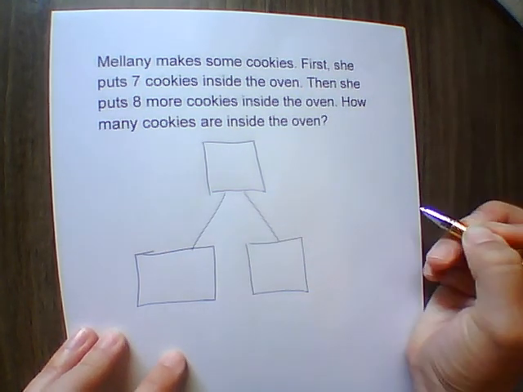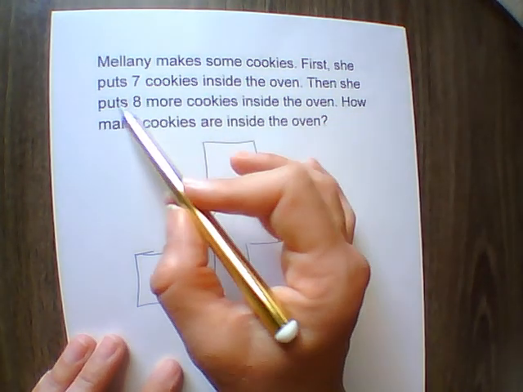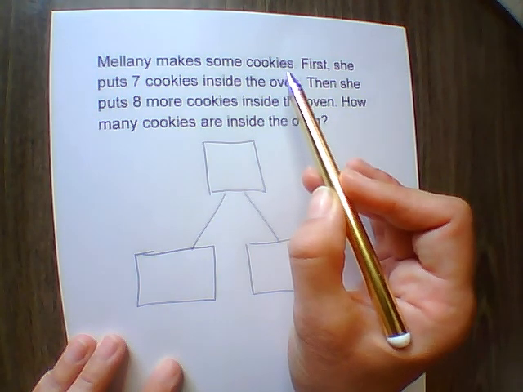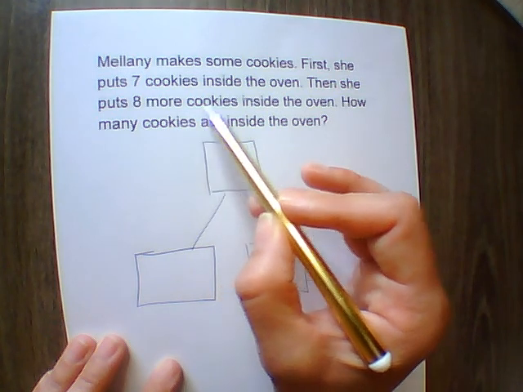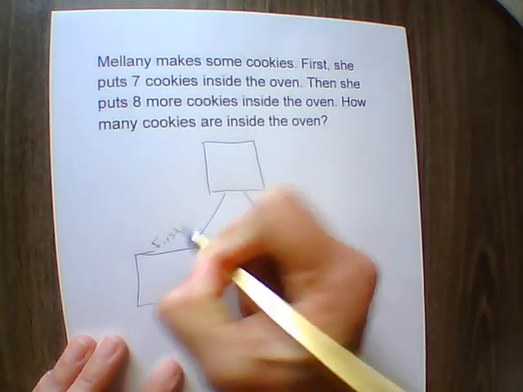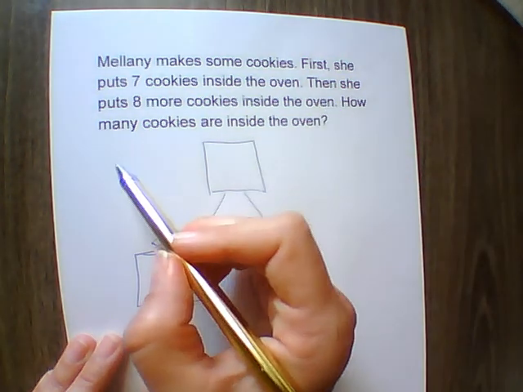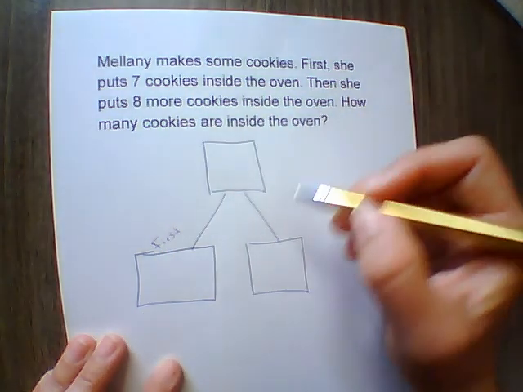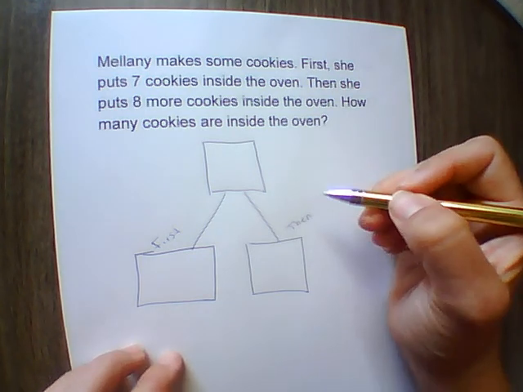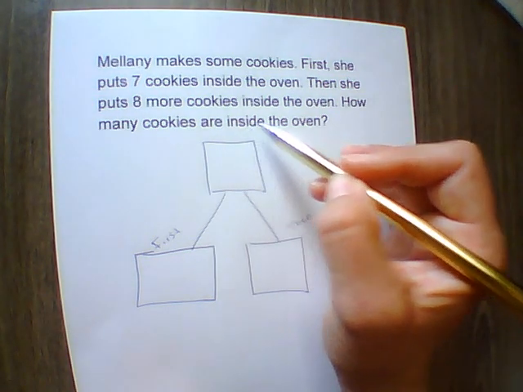So this part's the same, but now when our numbers go in, I think they're going to be a little bit different today. So we're not sure, it says Melanie makes some cookies. Not sure where to put my question mark yet, so I'm going to still keep reading. First, she puts 7 cookies inside the oven. So I'm going to label one of these sides as first. What's the first thing she does? She puts some cookies. Then she puts 8 more cookies inside the oven. So I'm going to label this as then. Something happens first and then something happens. And then we keep reading: how many cookies are inside the oven?